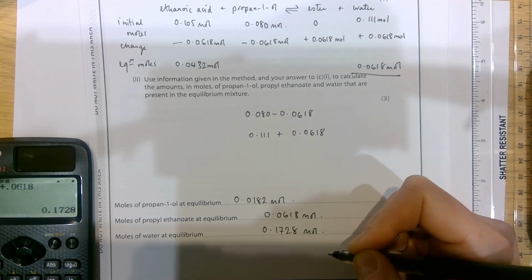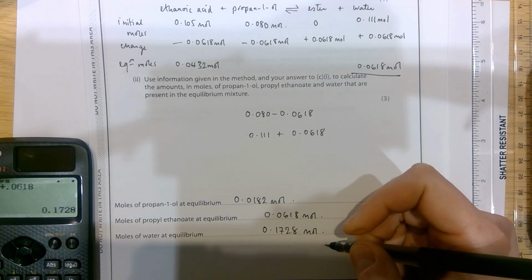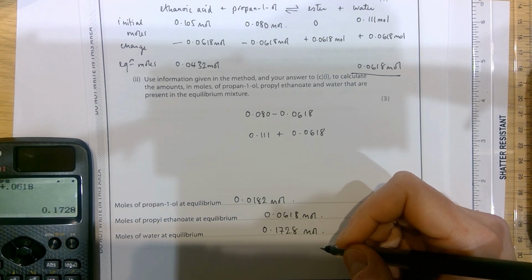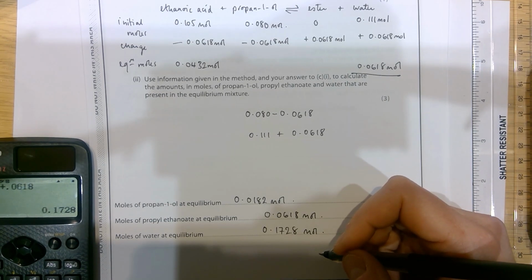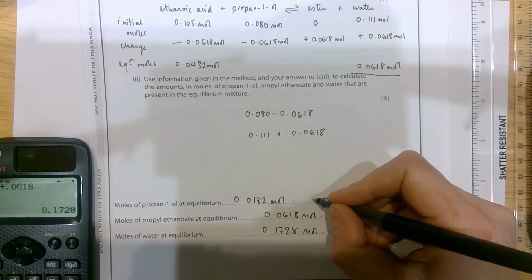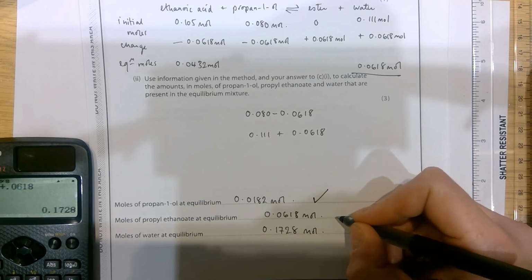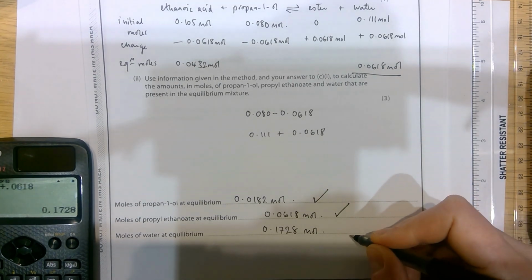Okay, so let's just go to the mark scheme and have a look at the values they're looking for. So now we see, calculation of equilibrium moles is 0.0182, 1 mark there, 1 mark there, and 1 mark there.